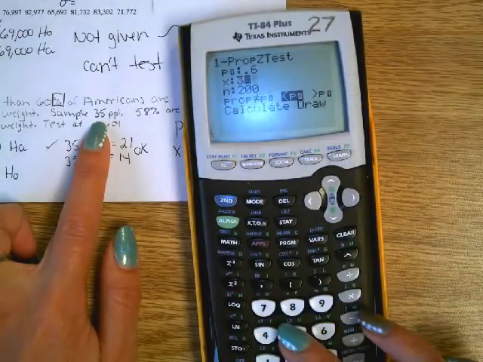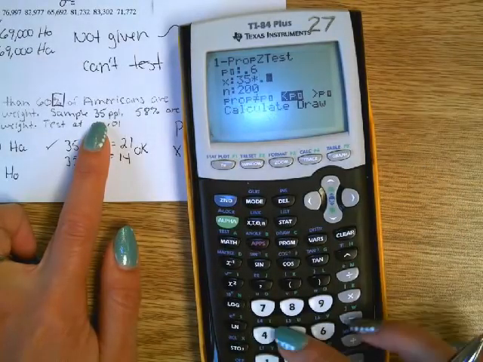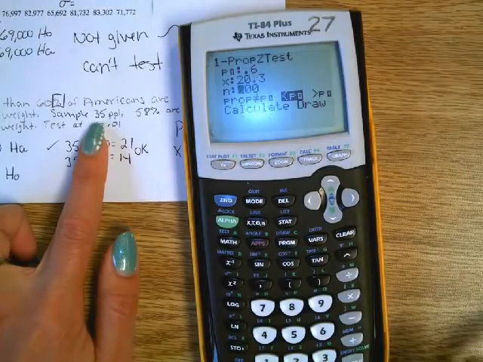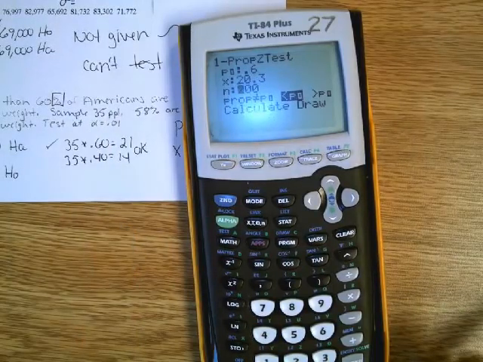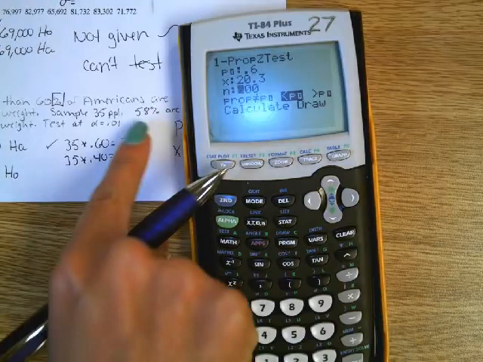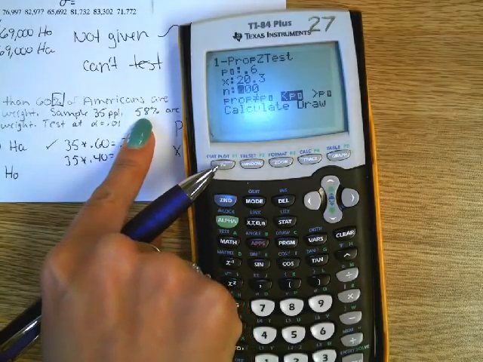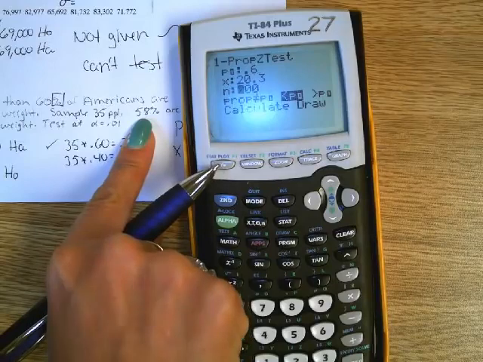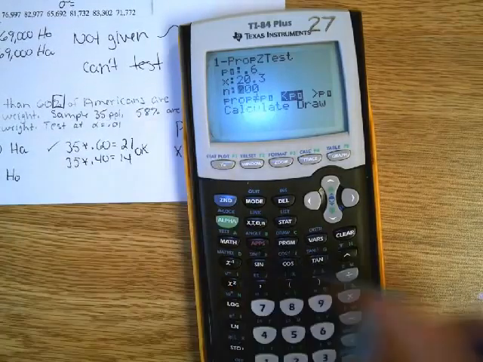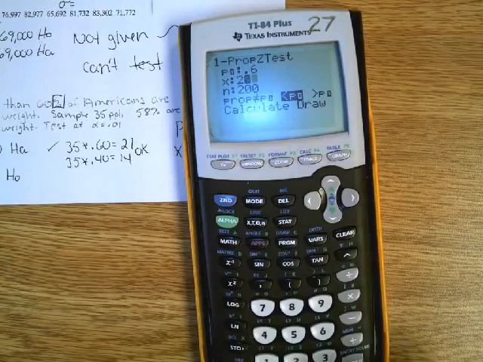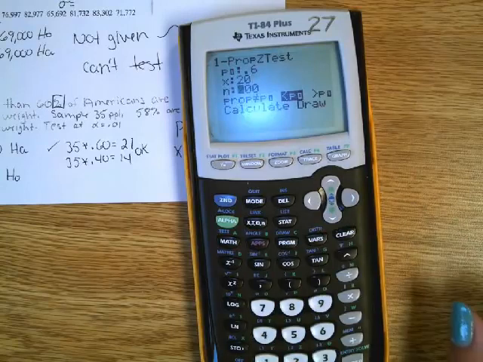Watch. I can put in 35 times 0.58. It's saying 20.3. What do you think is going to happen when I say I had 20.3 successes? It's going to have an issue with that. So how many successes did I have? 20. Regular rounding, it's got to stay as close to the true 58% as I can. So this isn't minimum sample size, it's how many successes did I have. So we're going to go back up, make that 20. And then N is your sample size, which was 35.